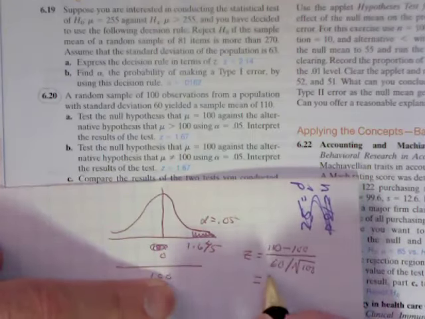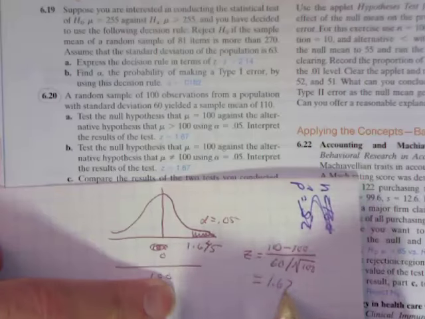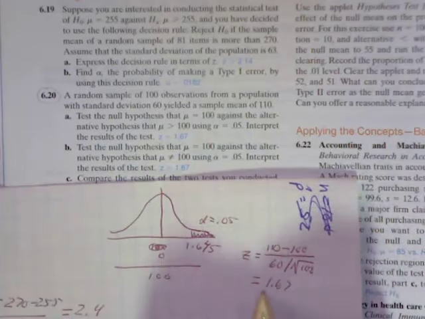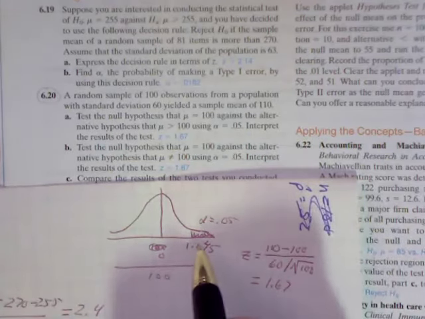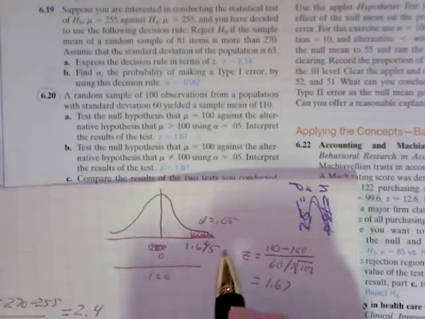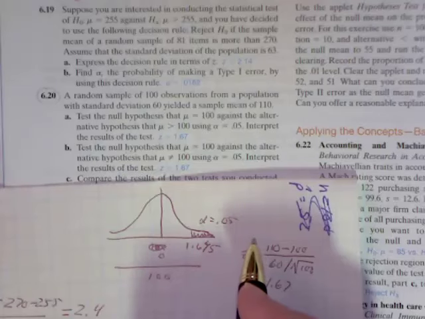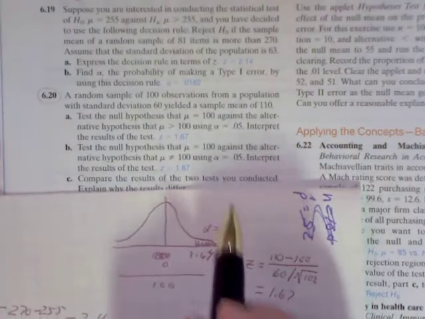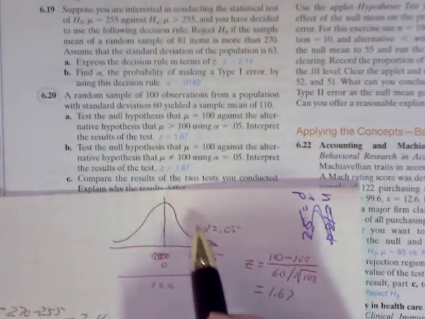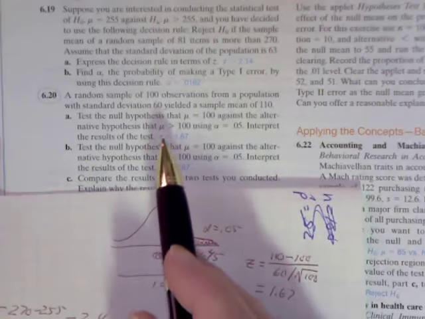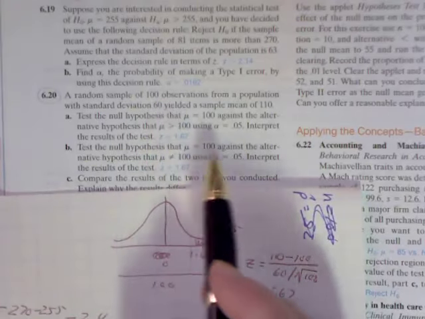If you do the math on that, it comes out to be 1.67. And 1.67 is bigger than 1.645, so we reject. This sample of 110 shows that we can reject the hypothesis that the mean is really 100.